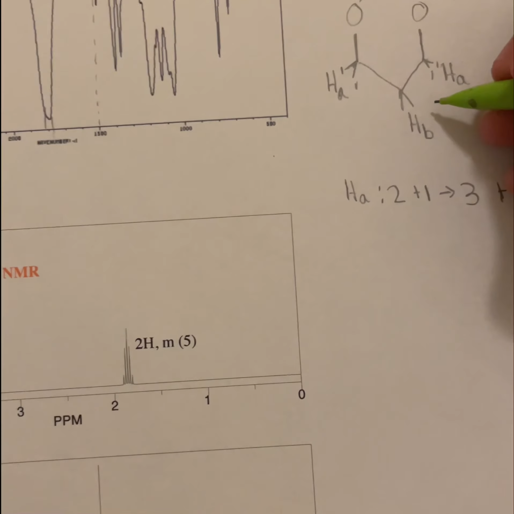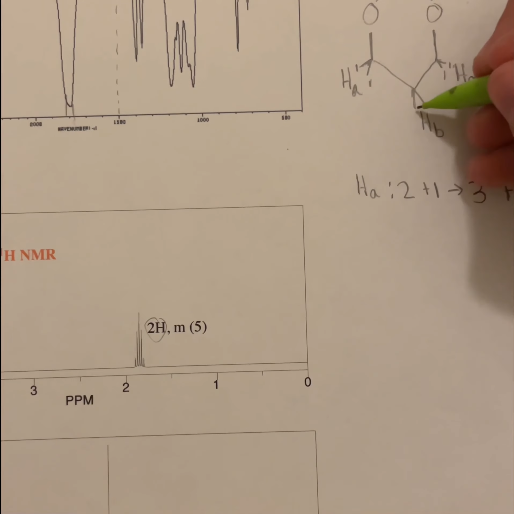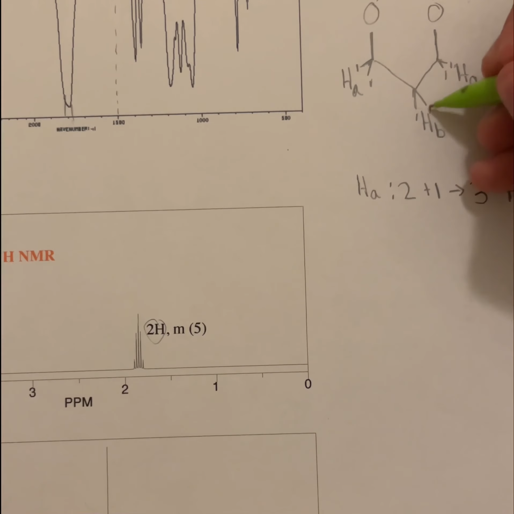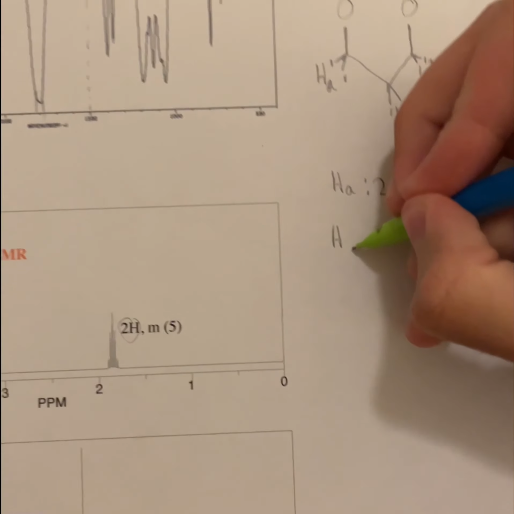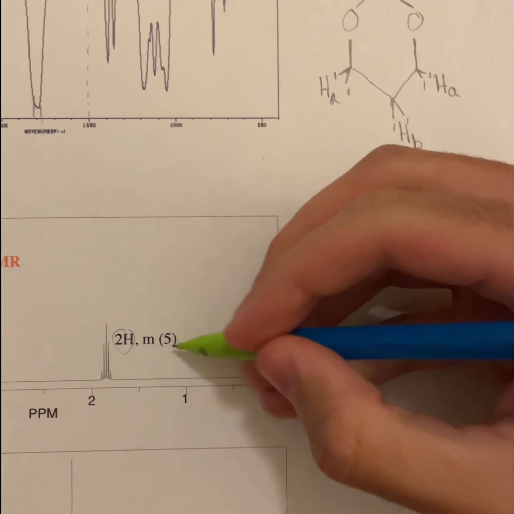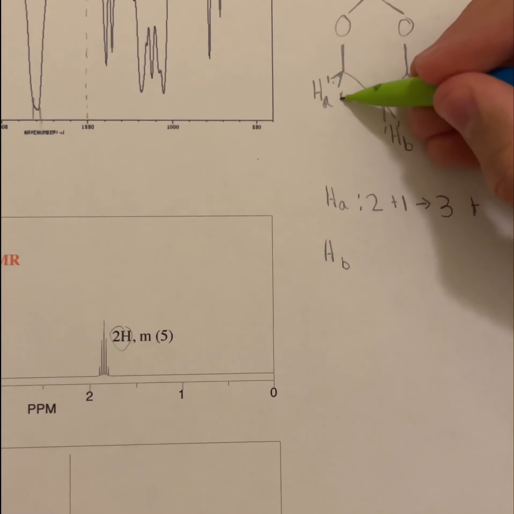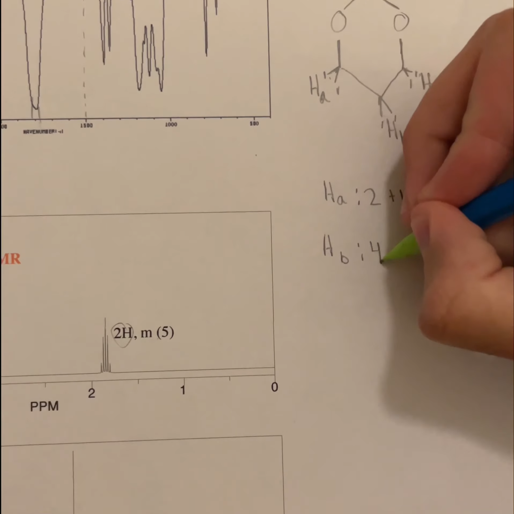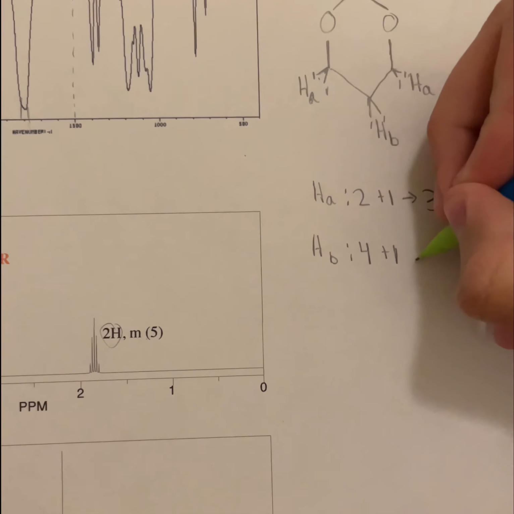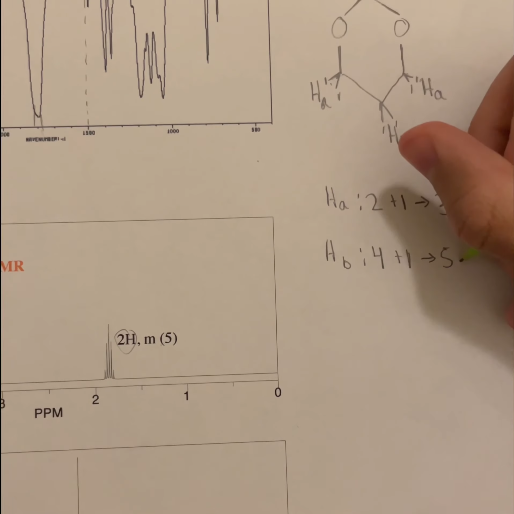And then for this HB here, this would be the 2, 1, 2. And then we have a multiplet of 5. So we have 1, 2, 3, 4 plus 1 gives us 5.